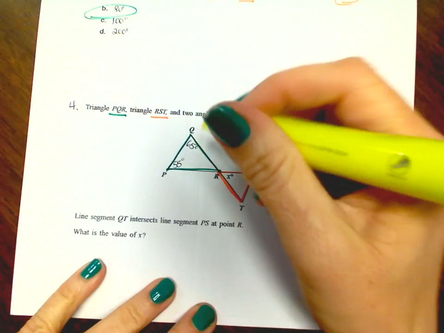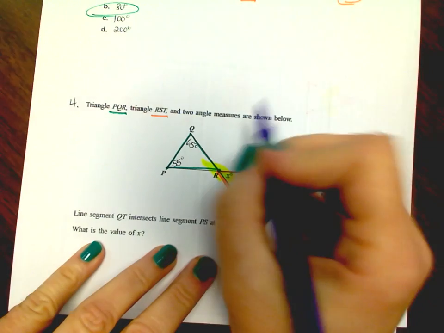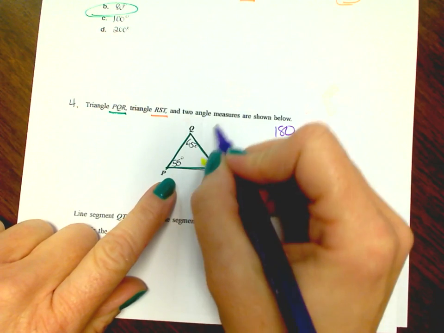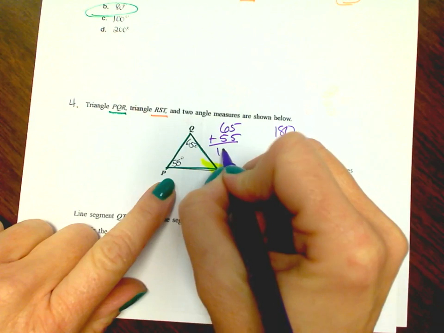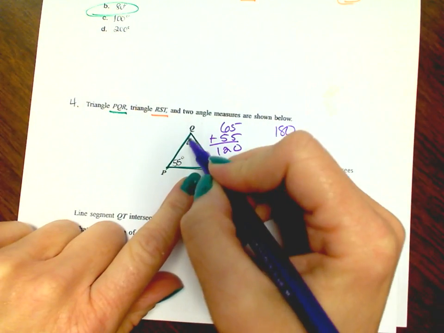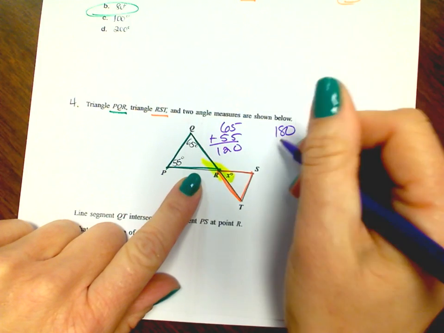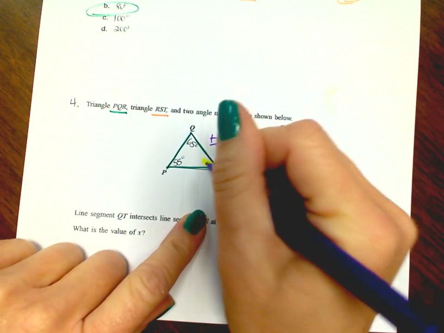Okay, so I need to find out what this angle is, and that gives me my X angle. So remember, all angles in a triangle add up to be 180. So let's add these two up. Those two angles add up to be 120, but I know all three of them have to add up to 180, so subtract the 120 and find that that is 60 degrees.